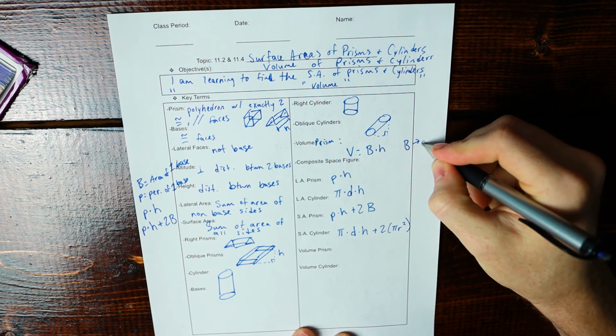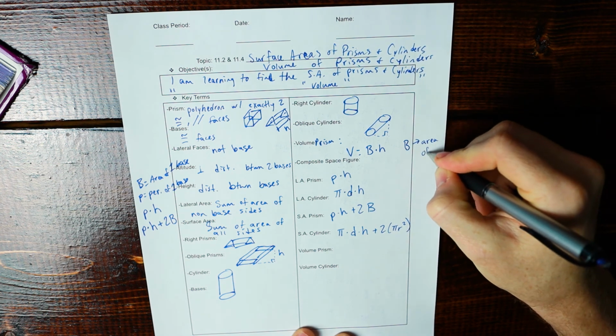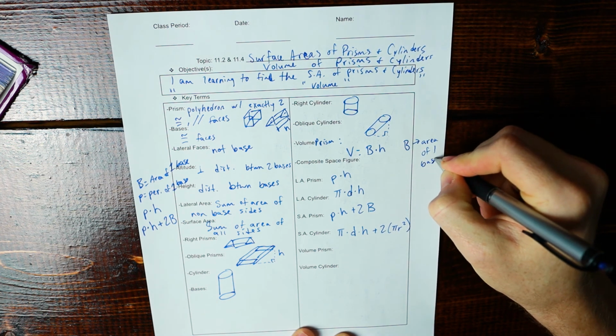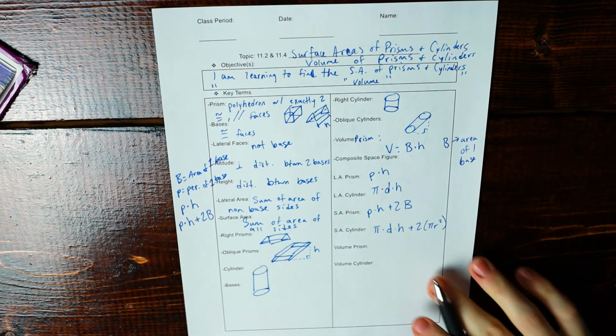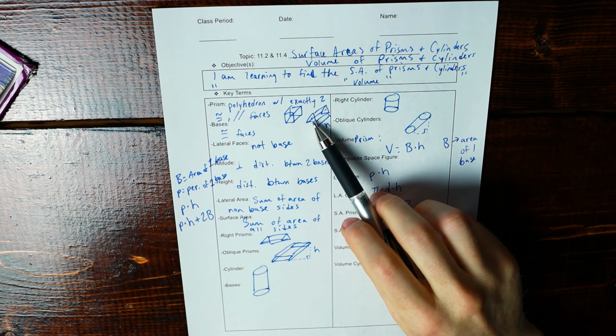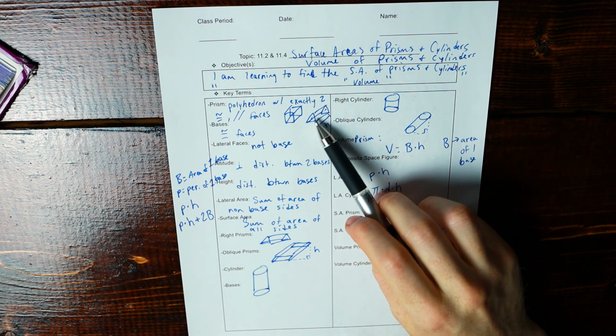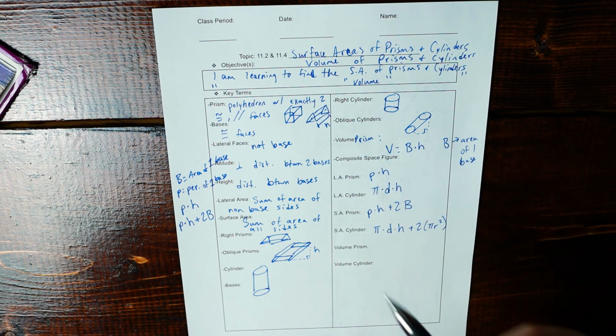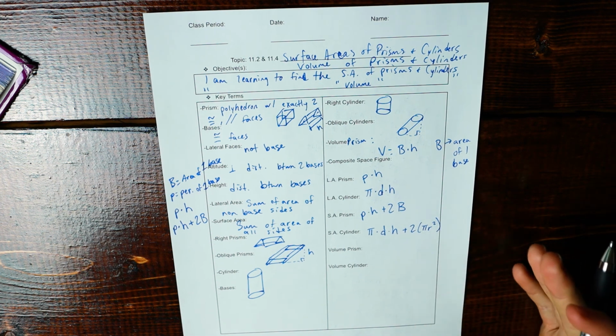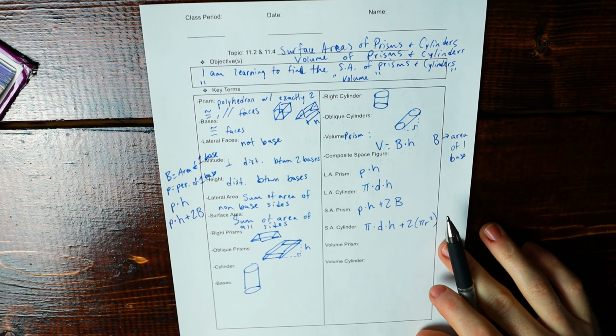B is the area of one base. Remember, a base means that if you have a prism, for instance this triangular prism, the two sides of the prism that are congruent and parallel are called the base. That's what makes this triangular prism a triangular prism.